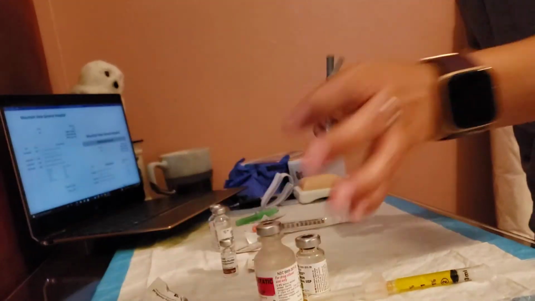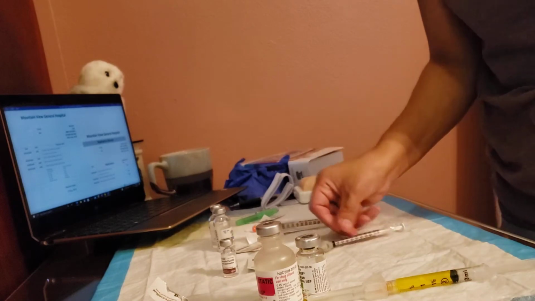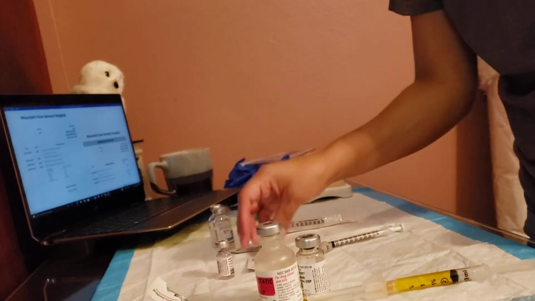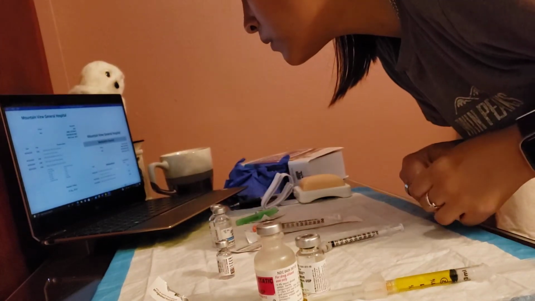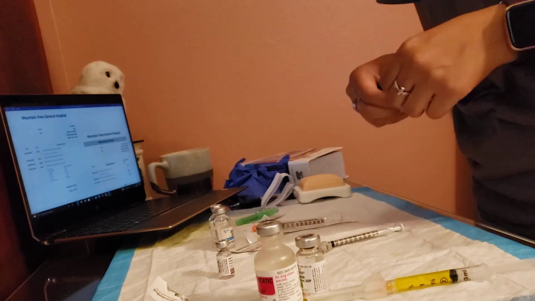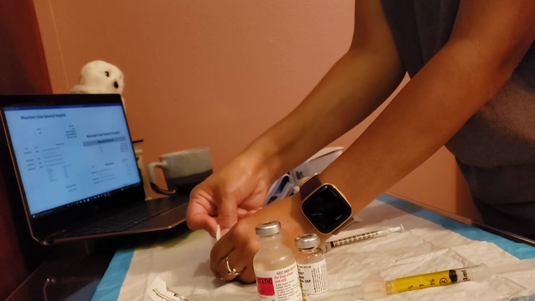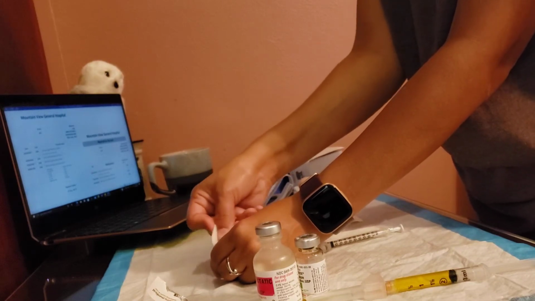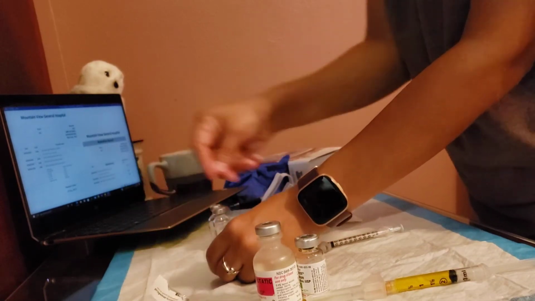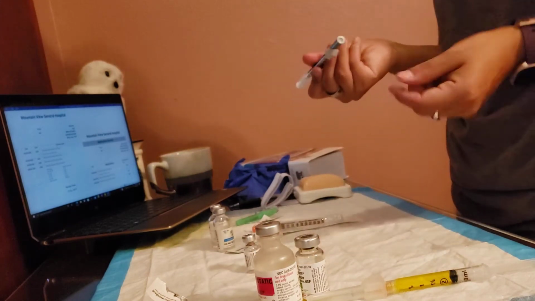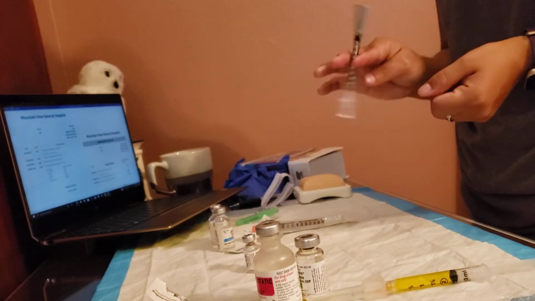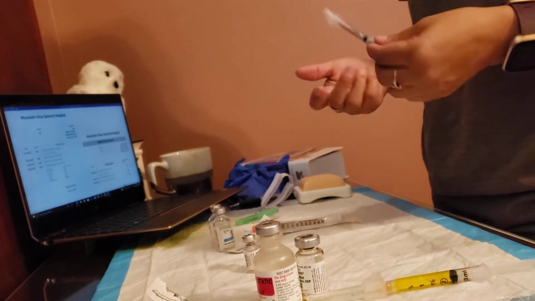All right, so now I have my TB needle, my PPD, and I just need 0.1 ml. So I'm going to clean my vial, and I'm going to inject it and stick my patient with the same needle because it's just one.